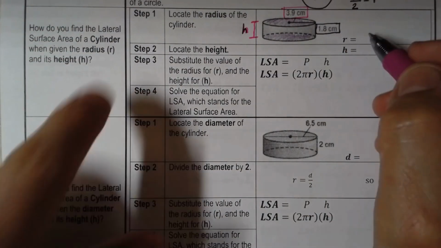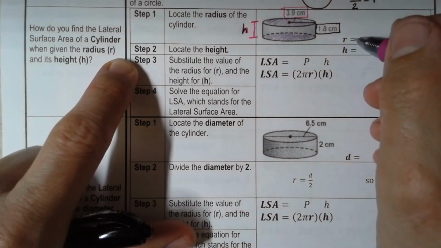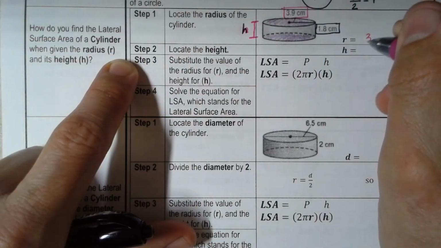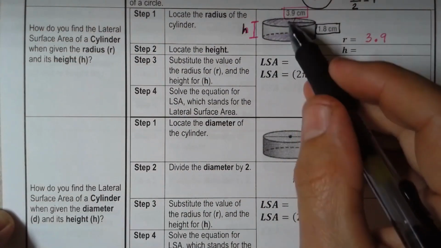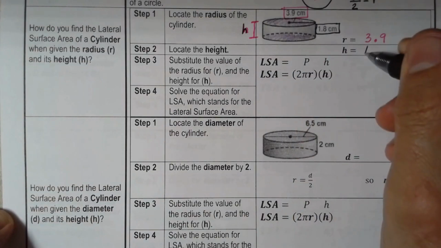So now what we're going to do is fill in those values. My radius is 3.9 centimeters, so I'm going to put 3.9. My height, the distance between the two bases, is 1.8 centimeters. So I'll put 1.8.